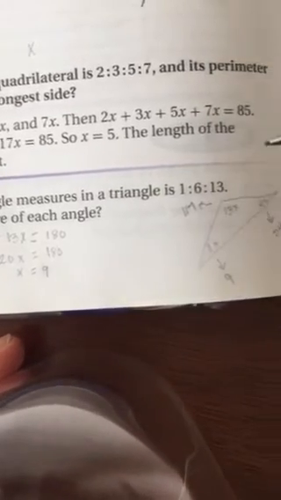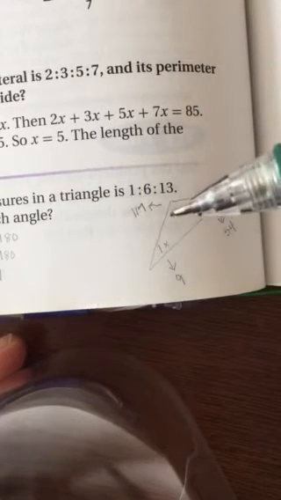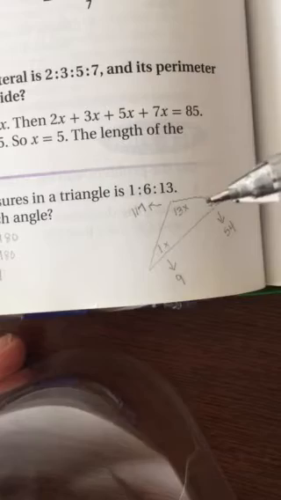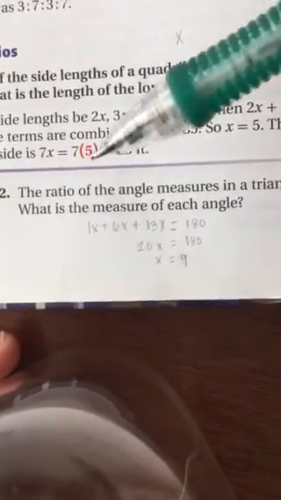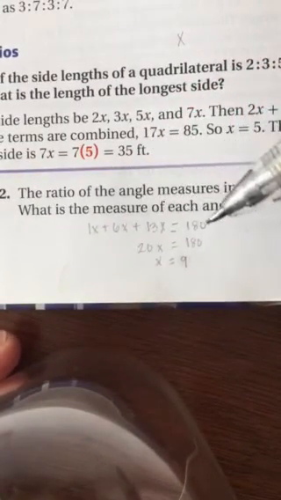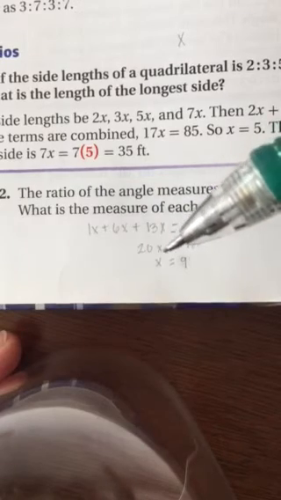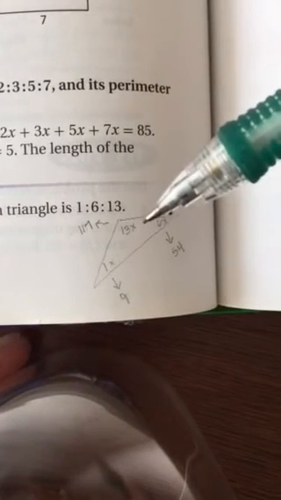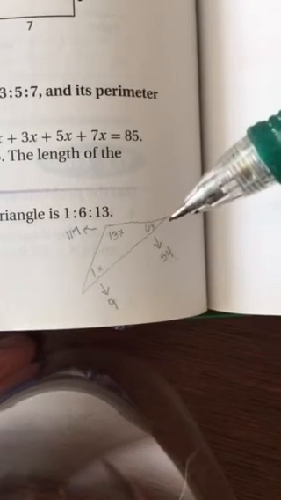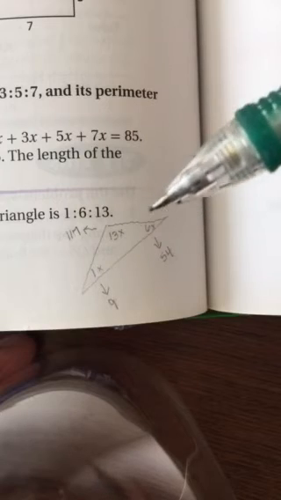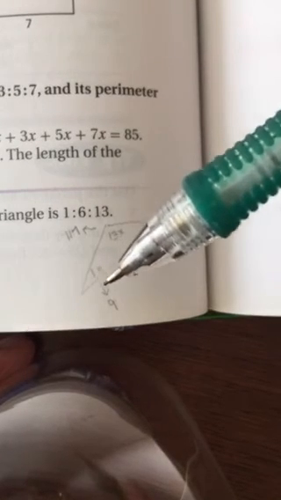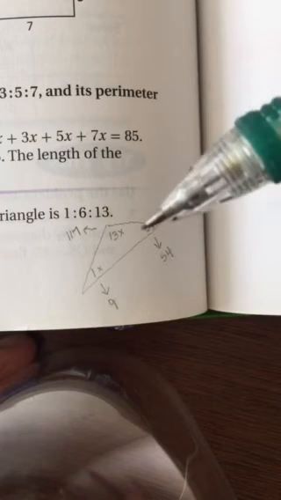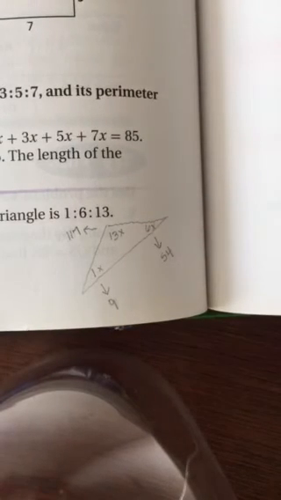Well, we know by the triangle sum theorem that all these angles must add up to equal 180. So I'm going to do just that. I'm going to add them up to equal 180. 1x plus 6x plus 13x equals 180. I'm going to solve for x, and x equals 9. Now I can plug 9 back in. And the question asks for the measure of each angle. So I had to multiply 9 by each number in the ratio, and I got 1x is equal to 9, 6x is equal to 54, and 13x is equal to 117. All right, I will end that video there, and you can stay tuned for the second video.